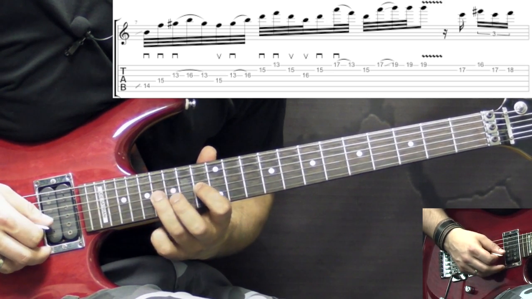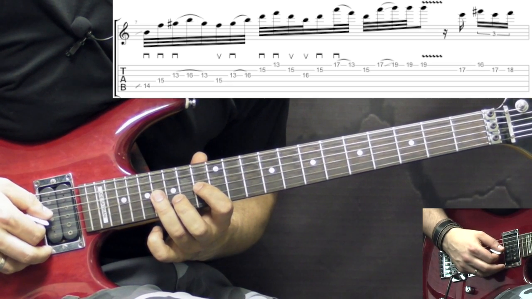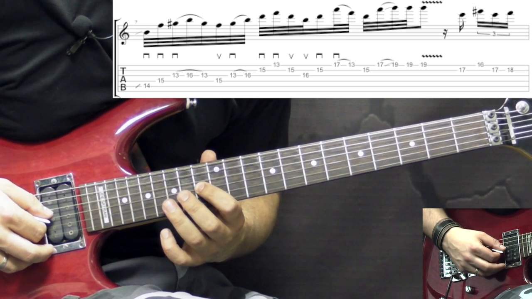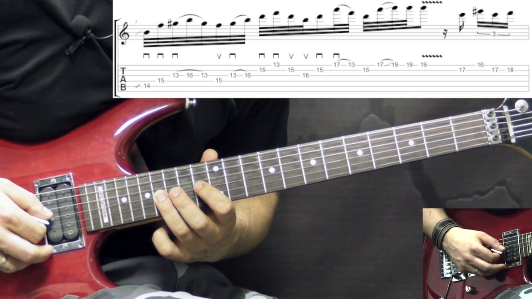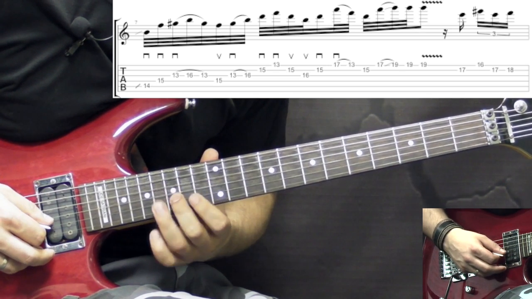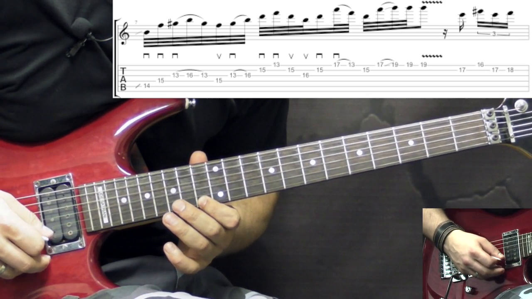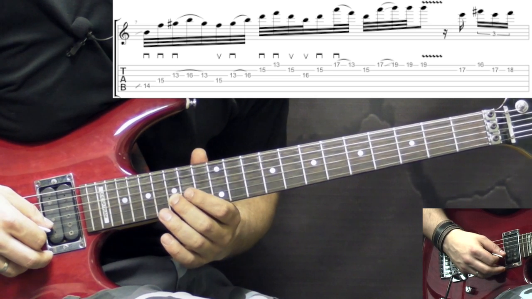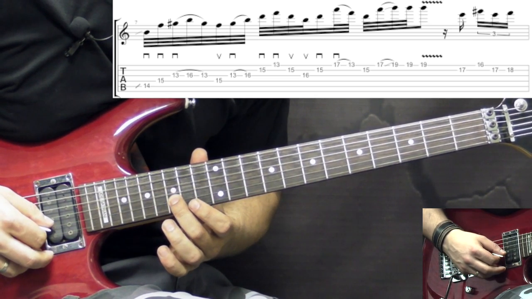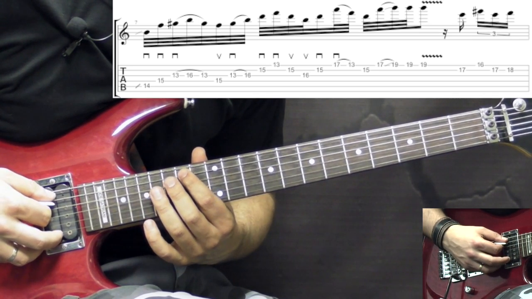Then we have, so again we just continue the pattern of the diminished arpeggio. So again we have hammer on from 13 to 16 on the G string, and then we play 15 on B, 13 on high E, back to B string 13th fret, back to 16th fret on the G, and then again back to a 15th fret of the B string. So all together slowly.